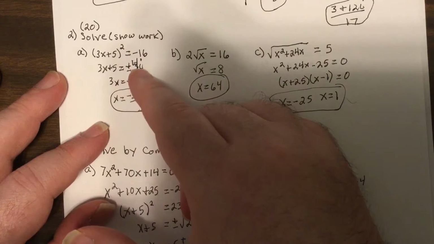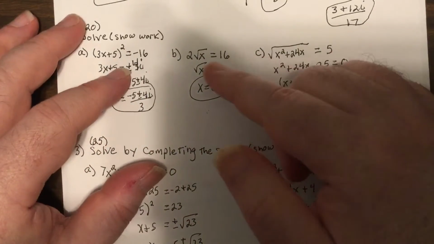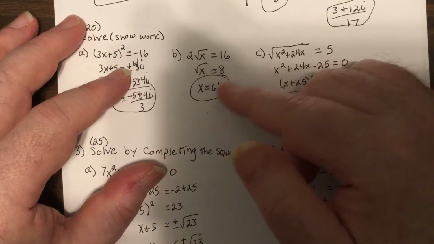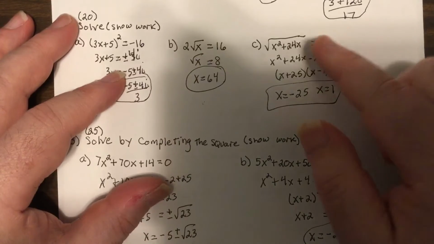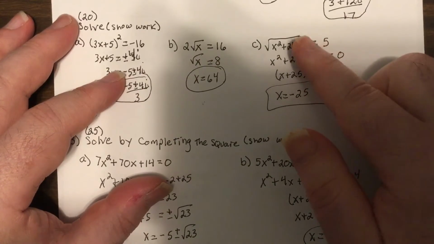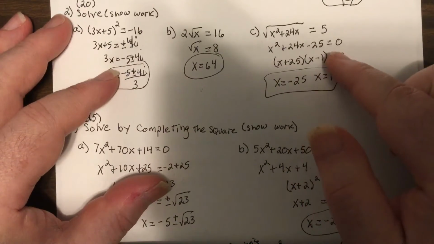This one, you got a square equals a number, you just square root both sides. So it'd be plus or minus 4i, subtract 5, divide by 3. This one, divide by 2, and then square both sides. A lot of people mess this up. I don't know why. This one, you square both sides to get rid of the square root. You get 25. Subtract 25, factor.